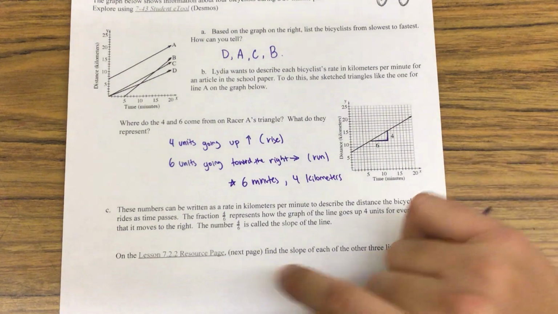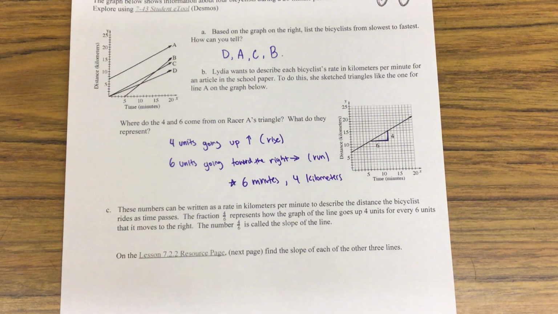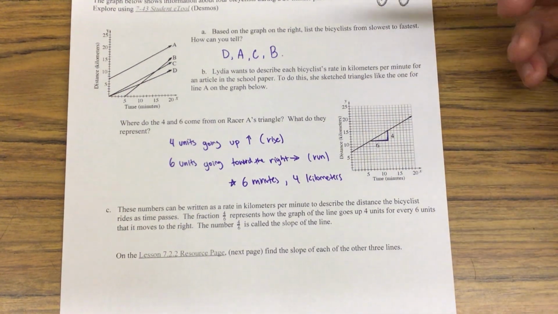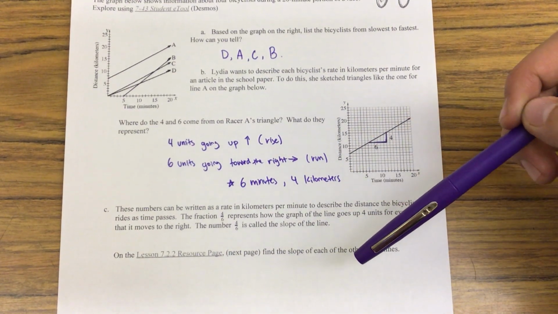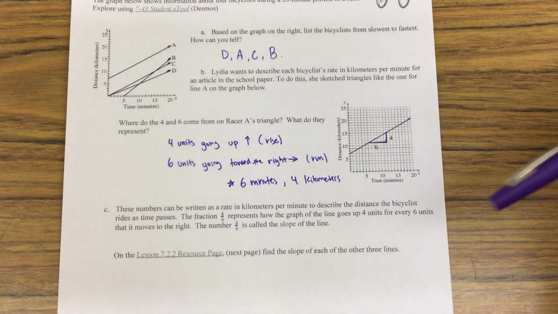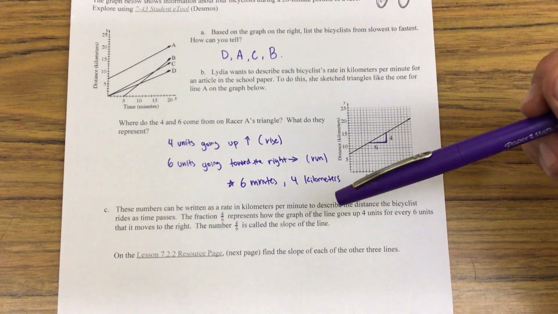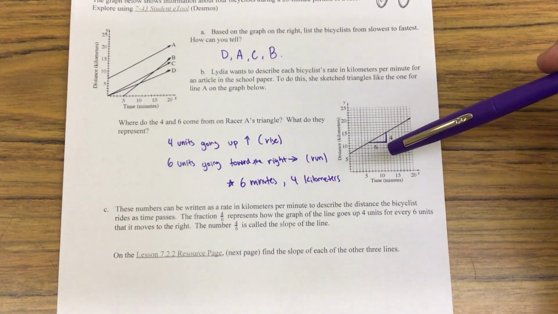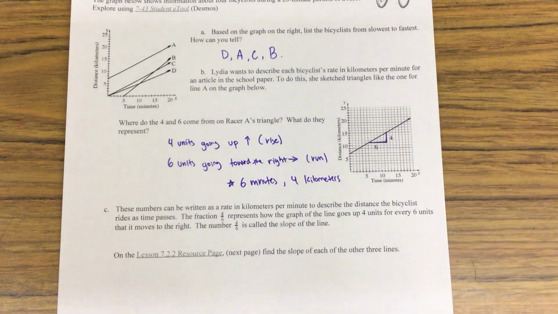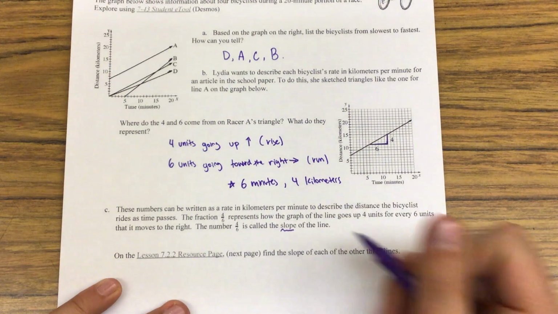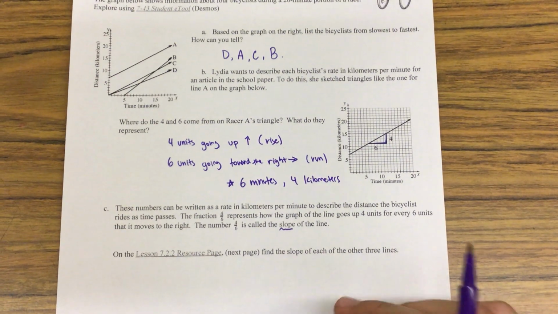The numbers can be written as a rate in kilometers. This is the learning portion right here, so make sure you're following along. You with me? All right, so the numbers can be written as a rate in kilometers per minute to describe the distance the bicyclist rides as time passes. So the fraction 4 over 6 represents how the graph of the line goes up 4 units for every 6 units that it goes to the right. The number 4 over 6 is called the slope of the line. Slope, we've been talking about slope forever. This is the first time you see it in the textbook.